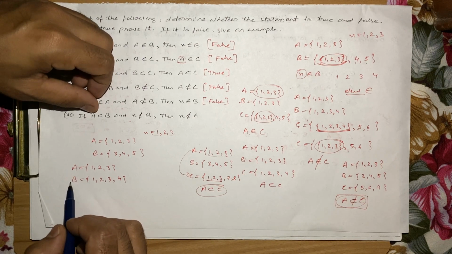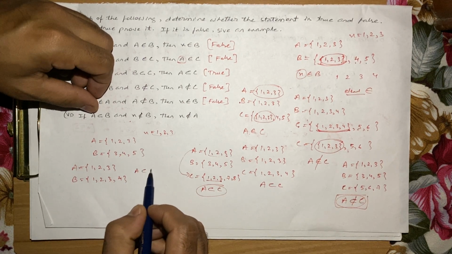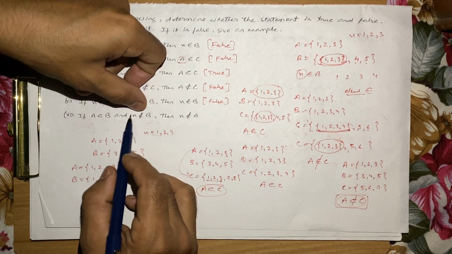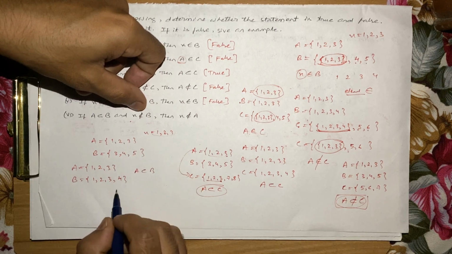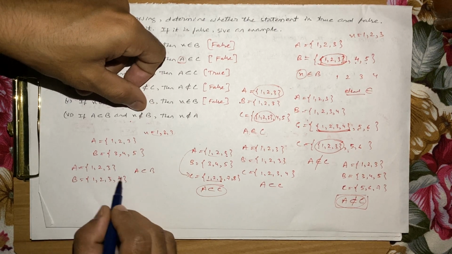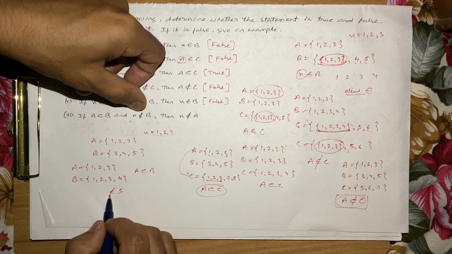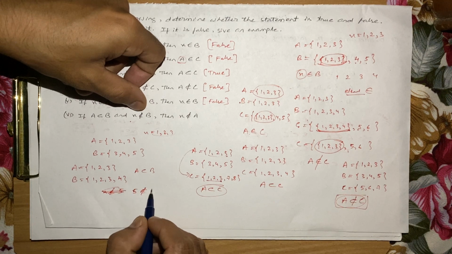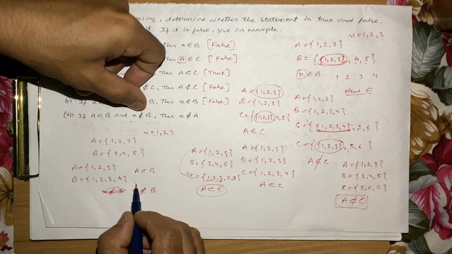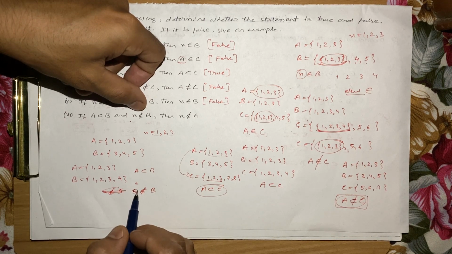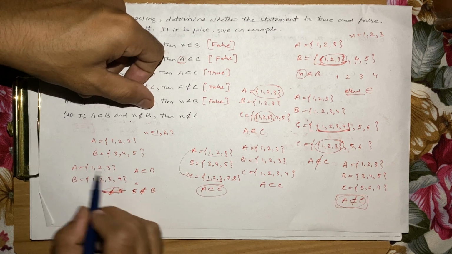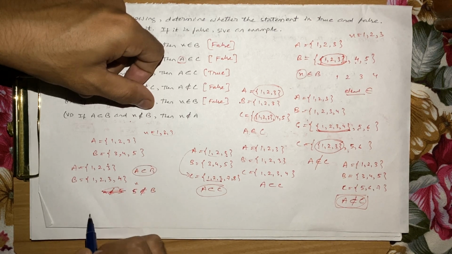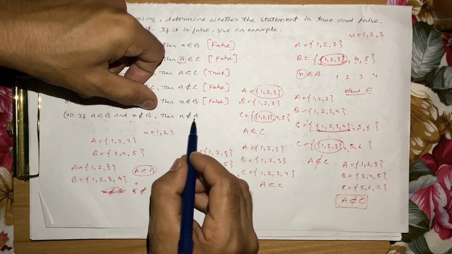Now here it says A is a subset of B. Yes, because all elements of A are present in B, and X does not belong to B. So it says that X is an element that does not belong to the set B. Let's say 5. 5 does not belong to the set B, right? 5 is not present here. So let's say X is 5 for some time. So 5 obviously will not be there in the set A, because whatever is present in set A is present in the set B, because A is a subset of B. So X does not belong to A.